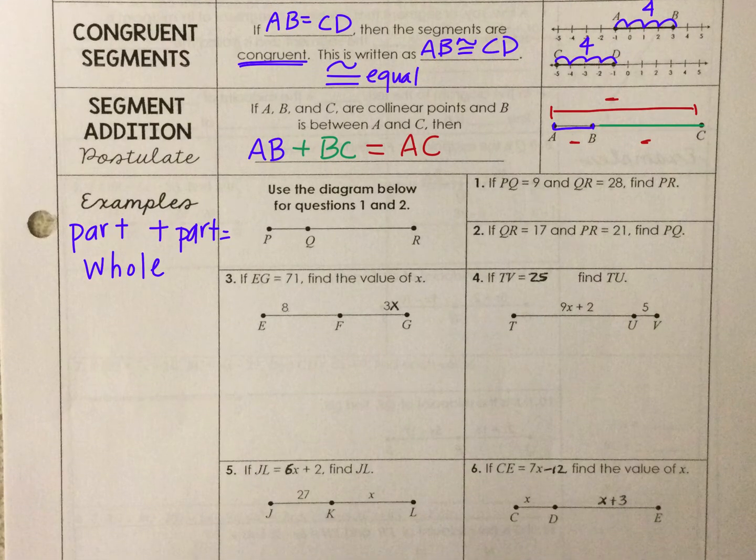So PQ is 9, so I'm going to put a 9 right here. QR is 28, and it wants to know the whole thing. So a part, 9, plus my other part, 28, equals the whole thing. 9 plus 28 is 37. So I just added 9 and 28 and got 37. Let's do the next one.